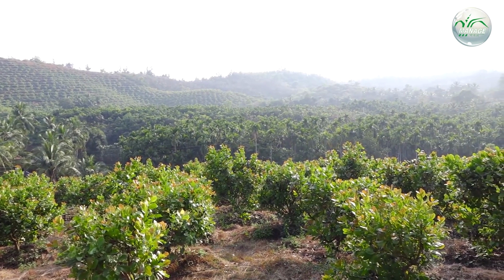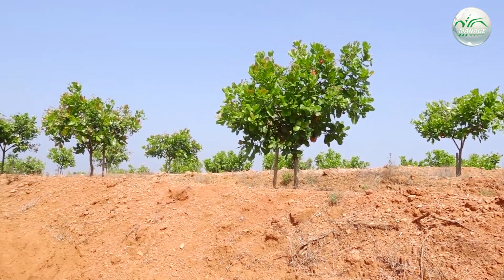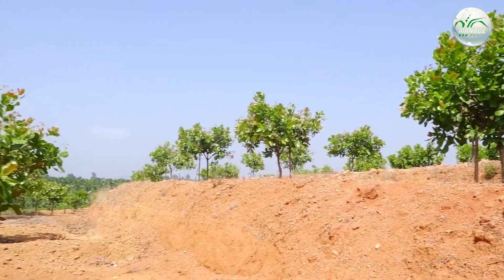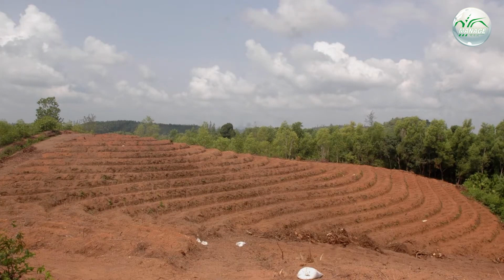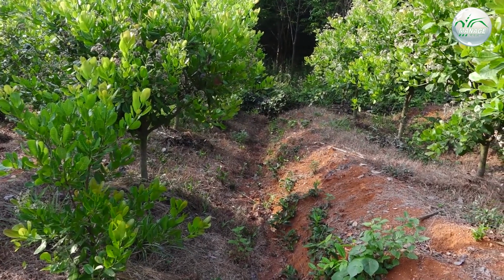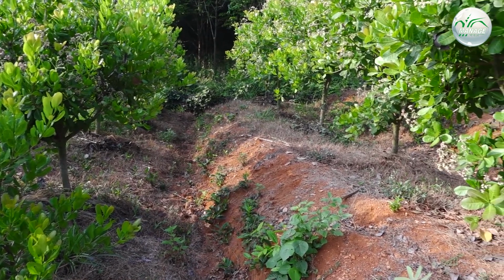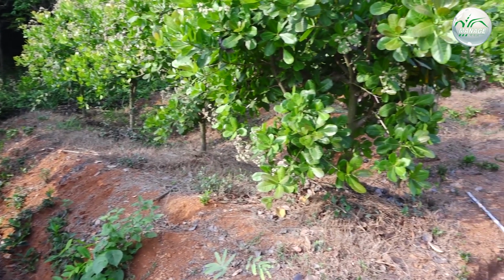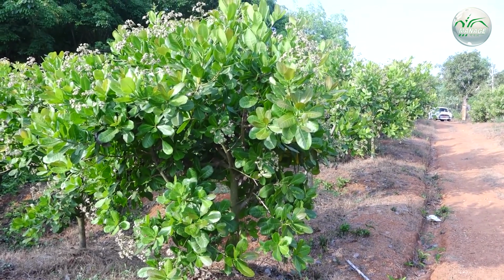Different technologies are available for in situ soil and water conservation in cashew. The adoption of these practices should be done in accordance with the local conditions, topography, water holding capacity, and infiltration characteristics of the soil. In continuous contour trench, these trenches are taken in sloppy areas, that is with 7 to 8% slope, running through entire field length along the contour. The trench dimensions recommended is 0.5 meter by 0.6 meter.